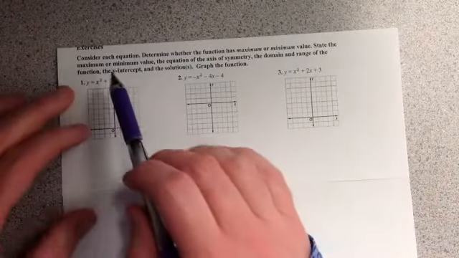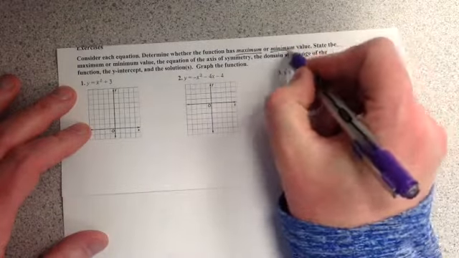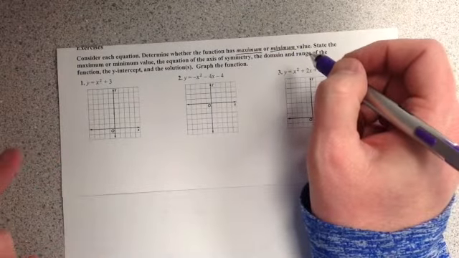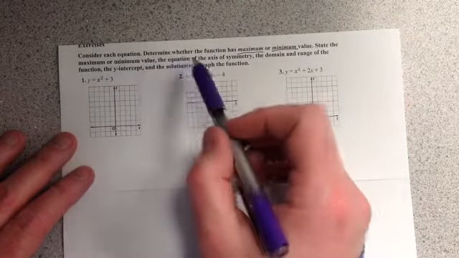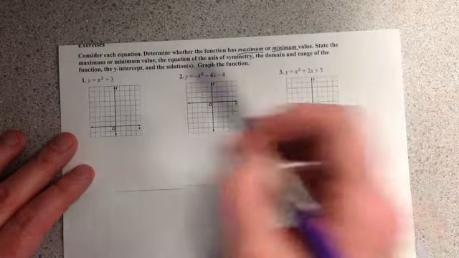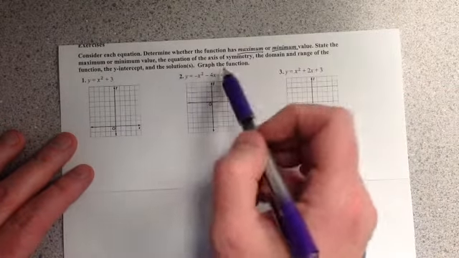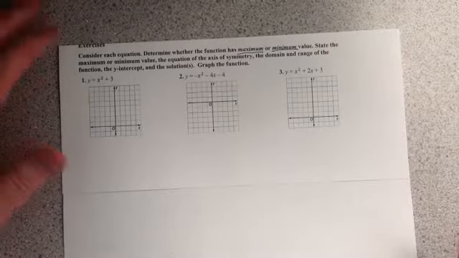Okay? So consider each equation. Determine whether the function has a maximum or minimum. That's by looking at A. Okay? State the maximum or minimum value, the equation of the axis of symmetry, the domain and the range of the function, the y-intercept, and the solutions. And then graph the function. Dang! That's a lot. But it's going to go quickly.